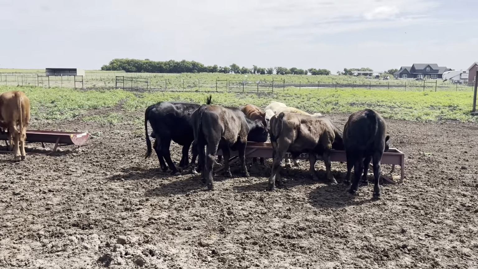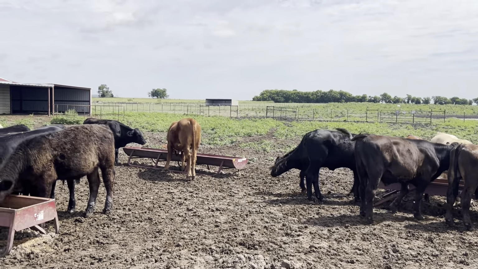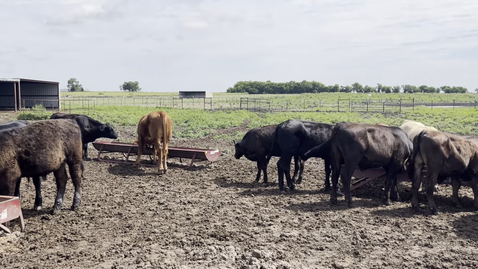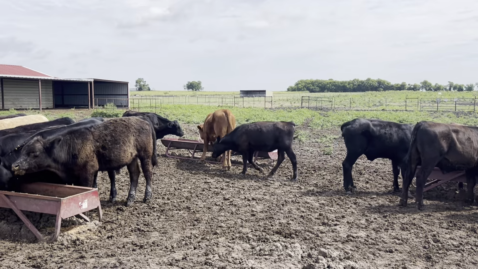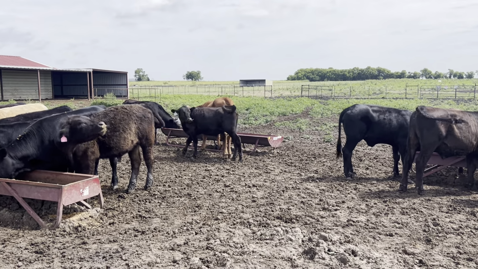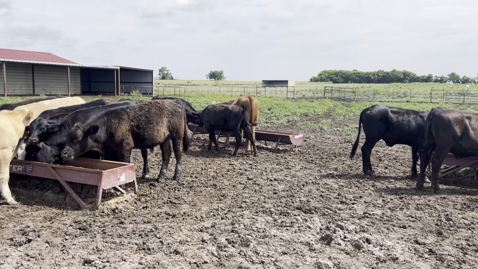So I do have about two animals that are that size, but I also have two animals that are a bit bigger than the rest of them. Like that one's a bit bigger than the rest of them. And so all in all, it all just evens out.